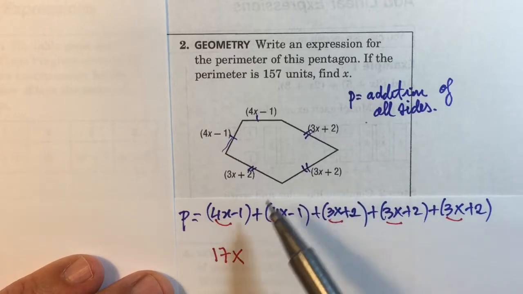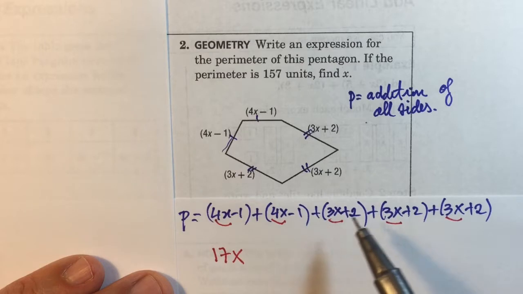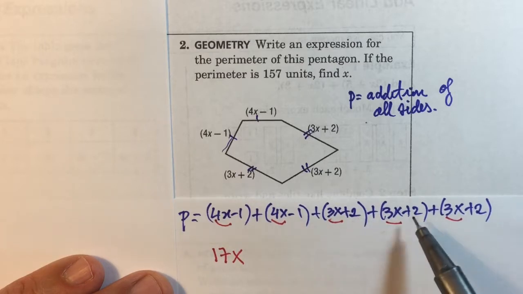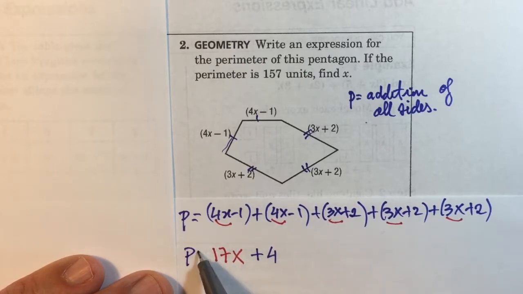Let's see the numbers. Negative 1 plus negative 1 is negative 2. Negative 2 plus 2 is 0. 2 plus 2 is 4, so plus 4. 17x plus 4 is my expression for the perimeter.